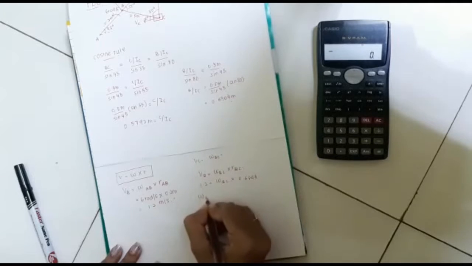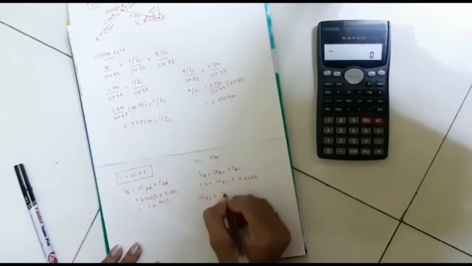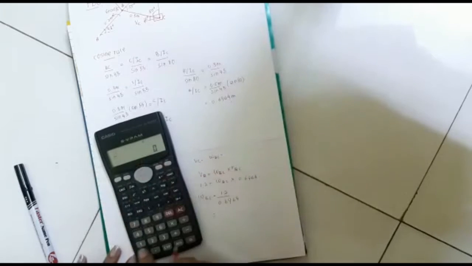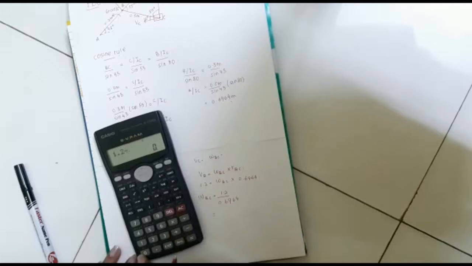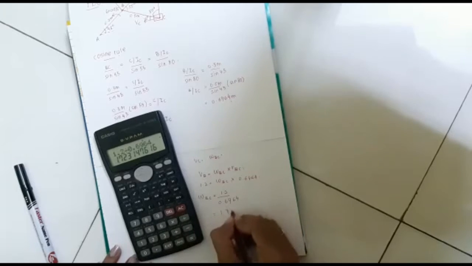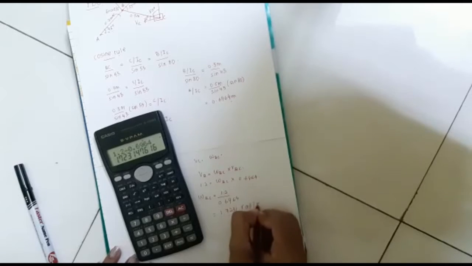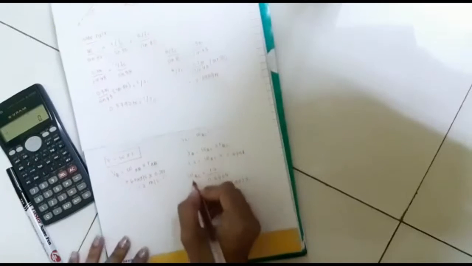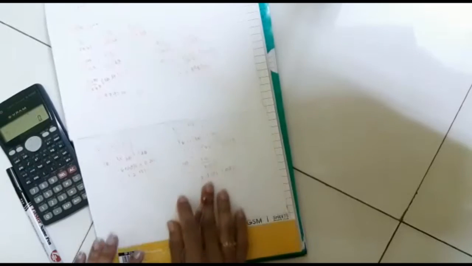So omega BC equals 1.2 over 0.6964, and we get 1.7231 radian per second.